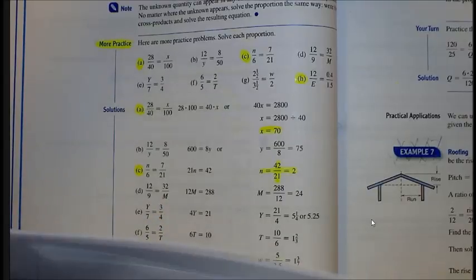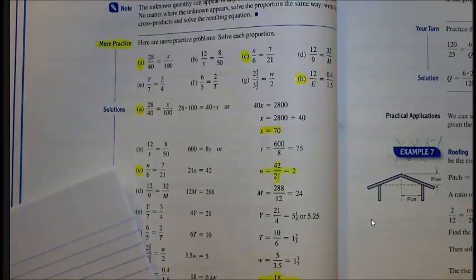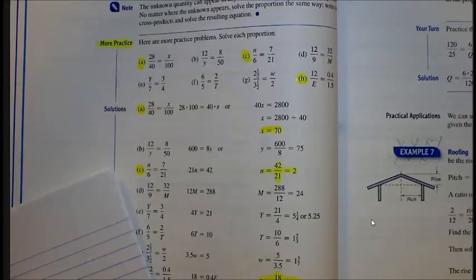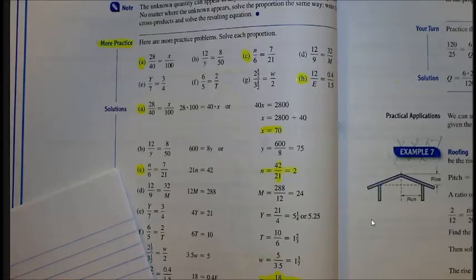So I'm just going to write down A here first. 28 over 40 is equal to x over 100.